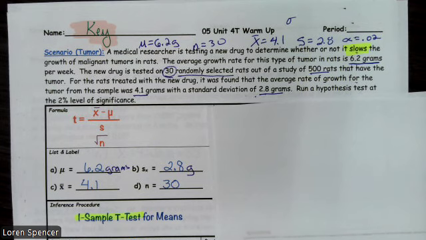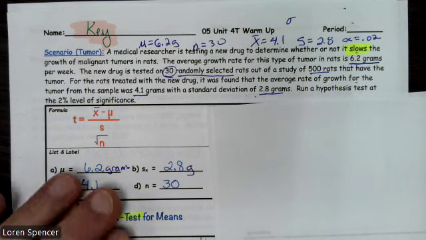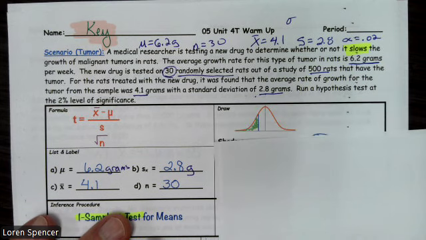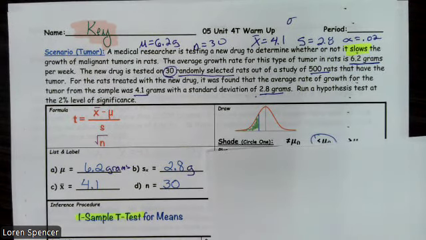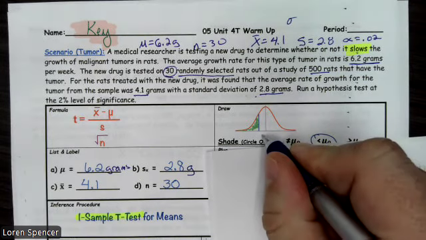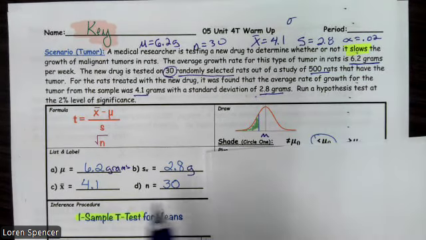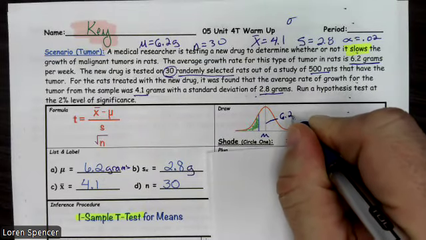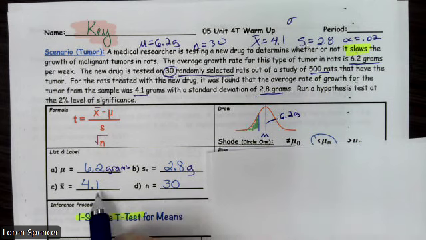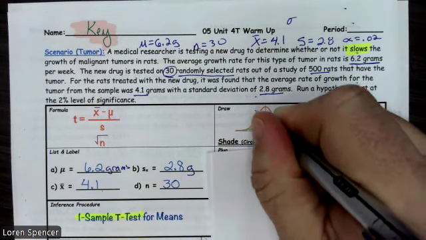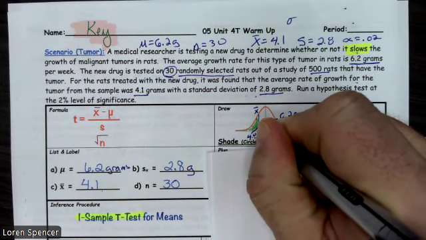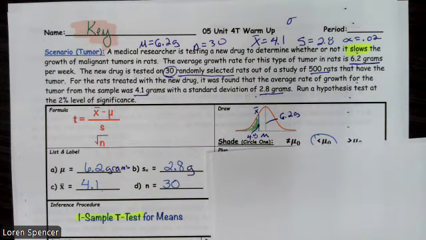Now that we have all of our labels, we can go ahead and draw our picture. Please remember the hypothesis tests are always centered on the population mean. So in this case, we're going to be centered on our mean, and our mean here is 6.2. And we have an X bar right here of 4.1. Okay, so the 4.1 is definitely lower.